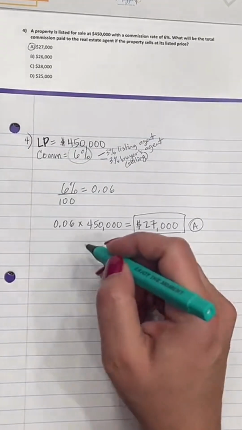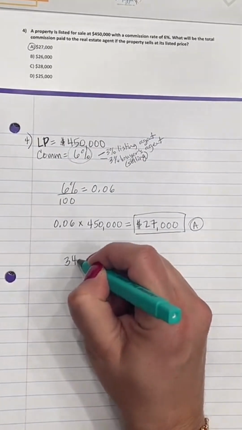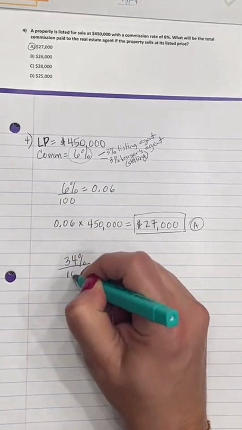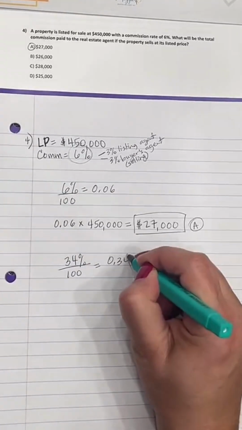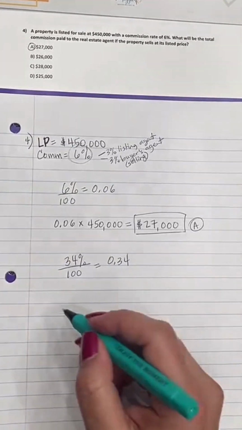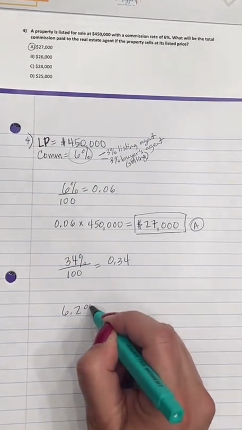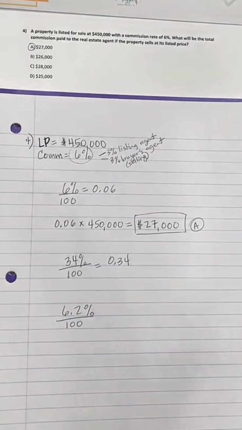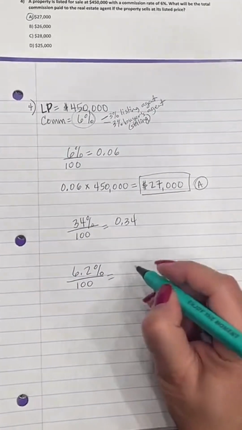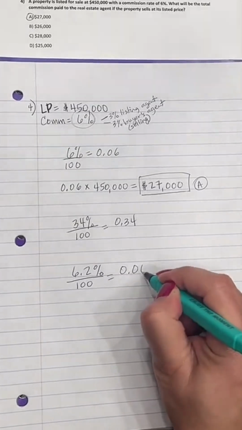Remember, you're just going to get your percent, whether it's 34%, and divide it by 100, and that's going to equal 0.34. Even if it's 6.2%, divided by 100, that's going to equal 0.062.